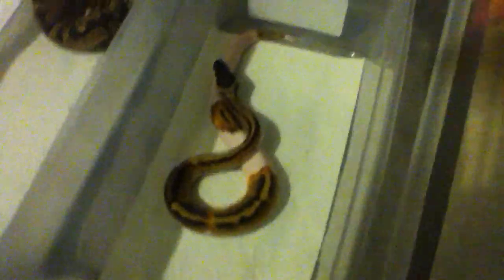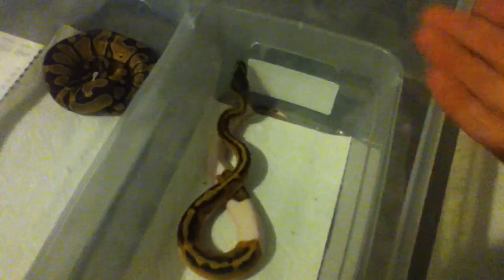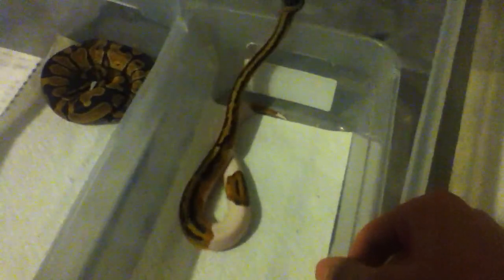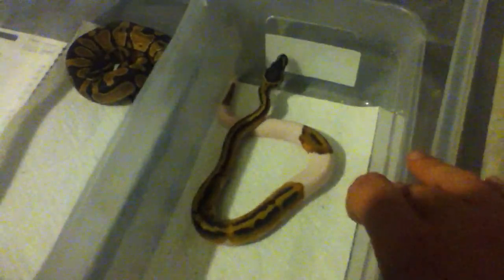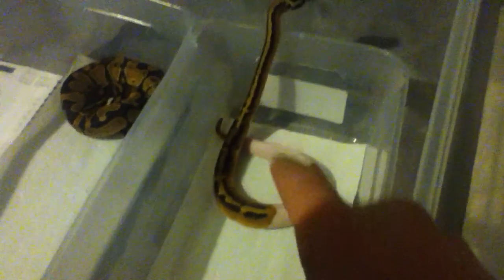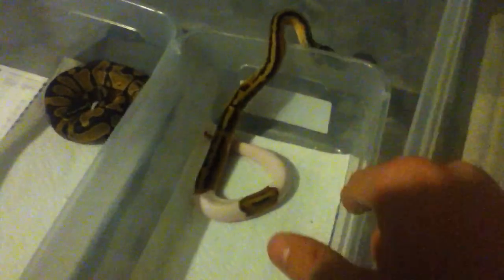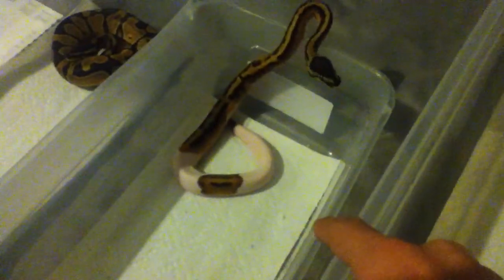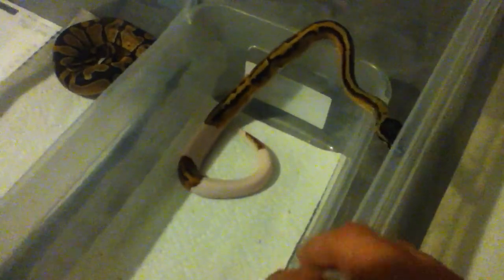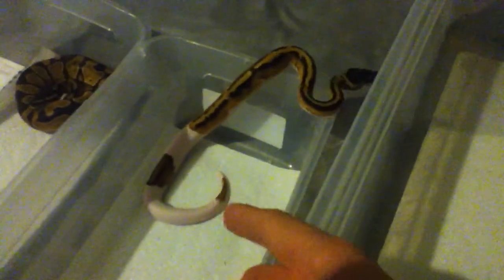Now, why recessives are more fun is because, let's say you breed a normal to a pied. You will produce 100% normal looking snakes that carry the gene pied. That means if you breed a het pied to a het pied, it will make these snakes.